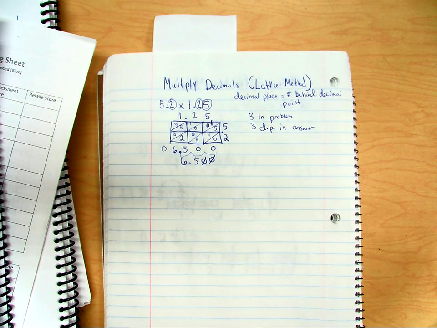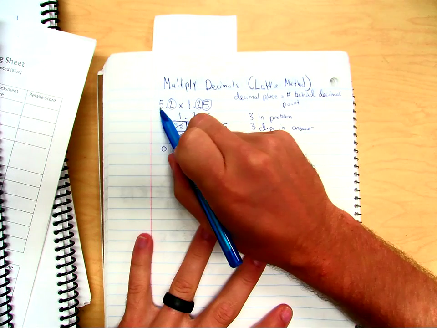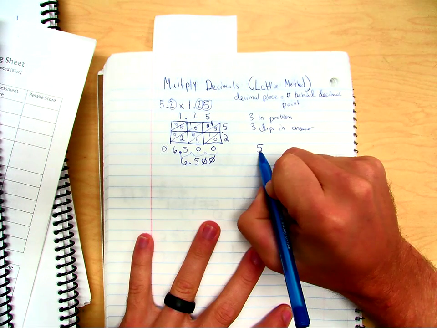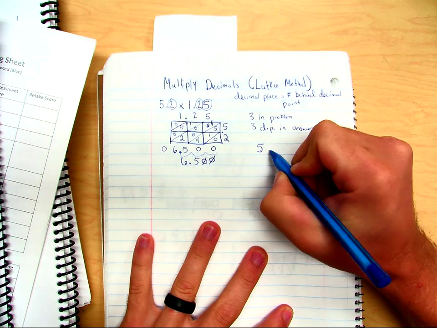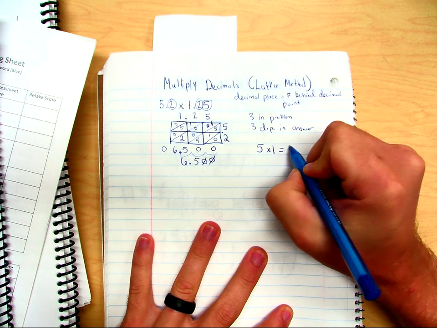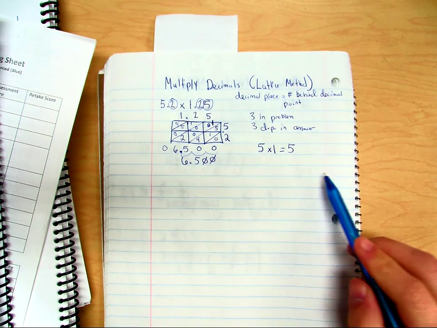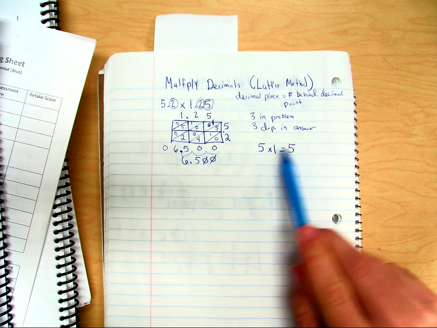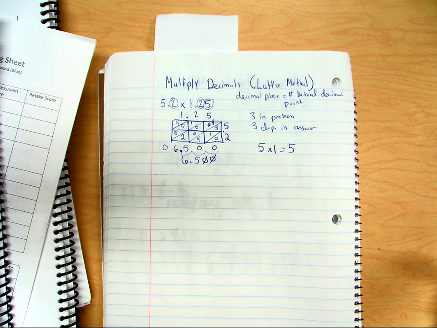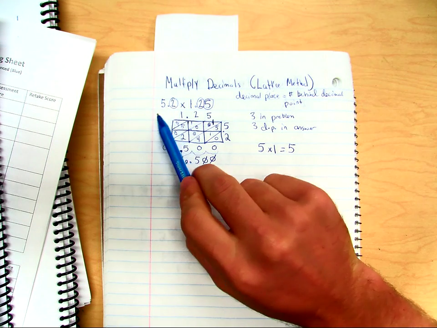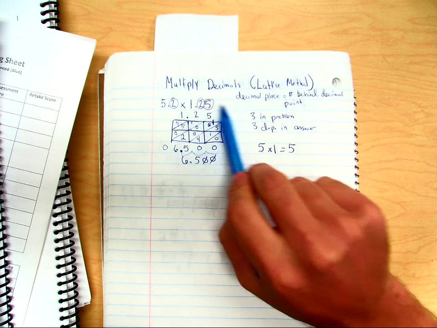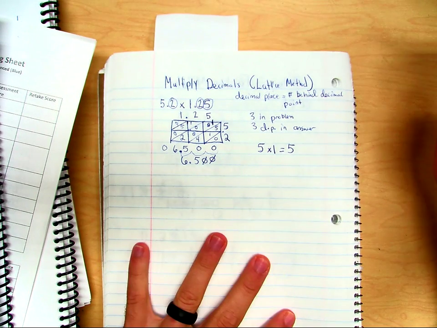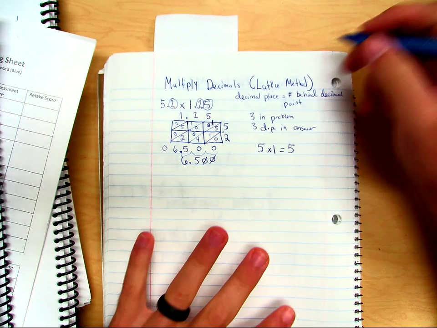If I think about it, it makes sense because this is a little over 5. 5 2/10 is right about 5. 1 25/100 is right around 1. So 5 times 1 would get me an answer of 5, which is really close to 6.5. This is using estimation to check and see, does my answer make any sense? If I'm taking 5 and I'm multiplying by a little over 1, it's going to be a little over 5, 6.5.